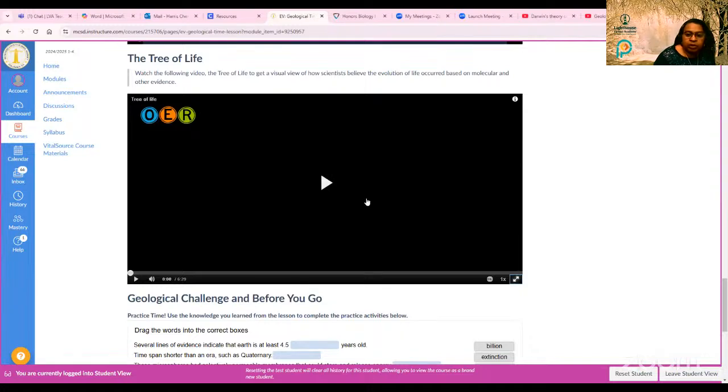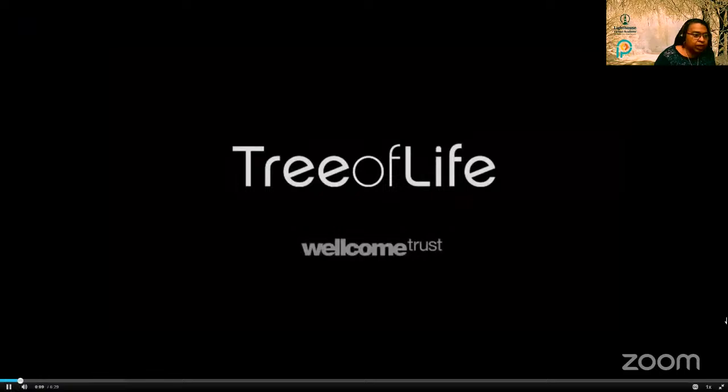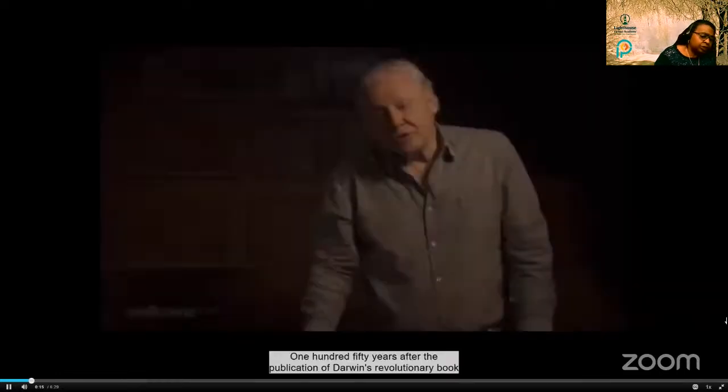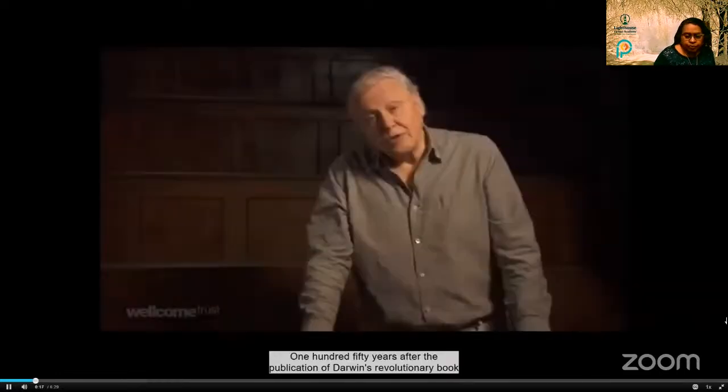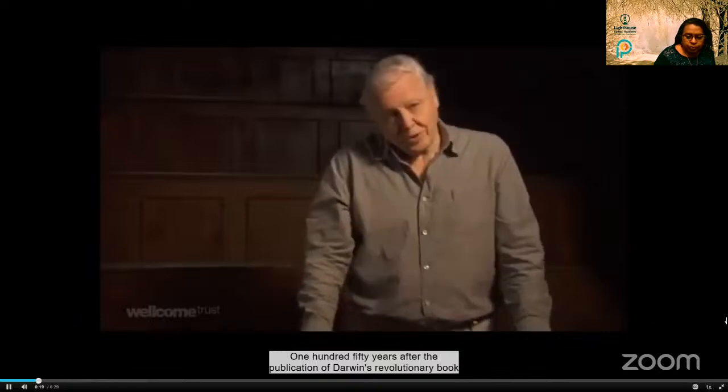So this one kind of touches on what you saw before as far as the tree of life is concerned. But again, dealing with evolution, how they believe things started, to how we get to the top of the tree. 150 years after the publication of Darwin's revolutionary book, modern genetics has confirmed its fundamental truth.